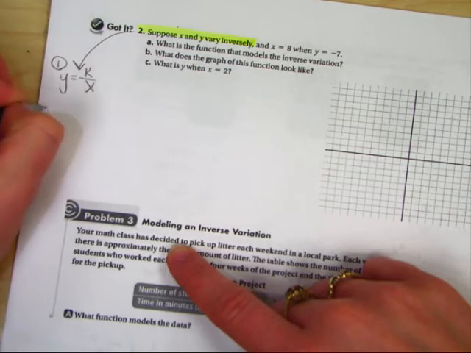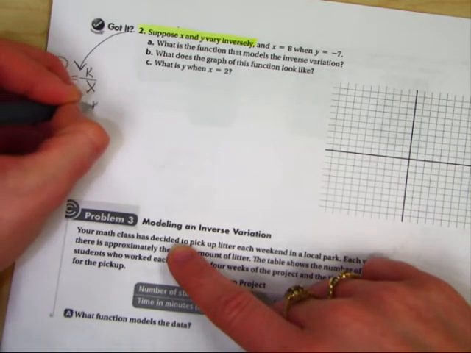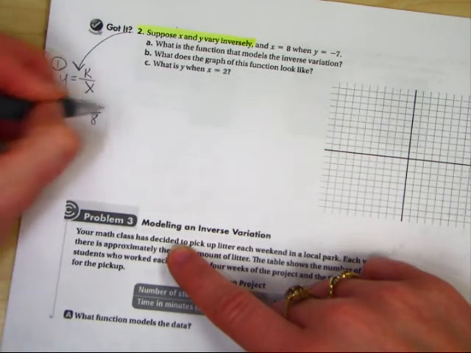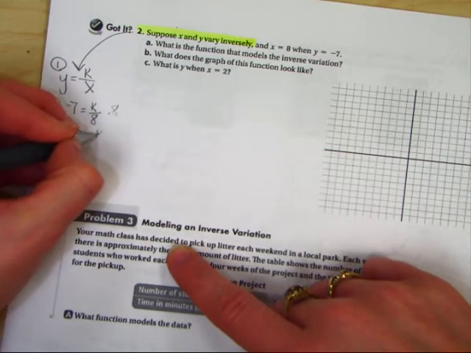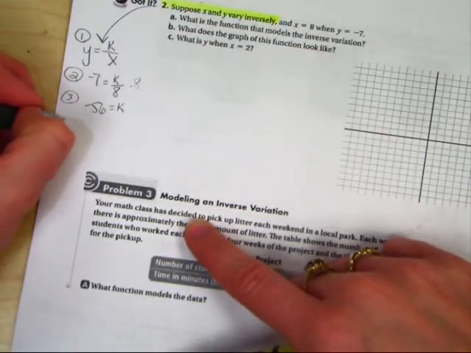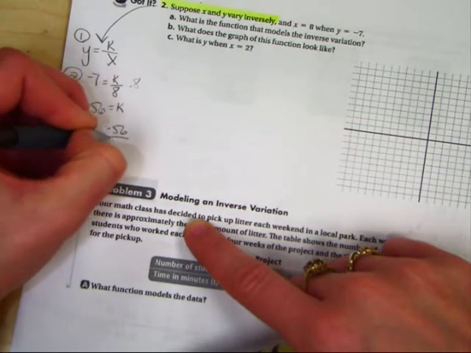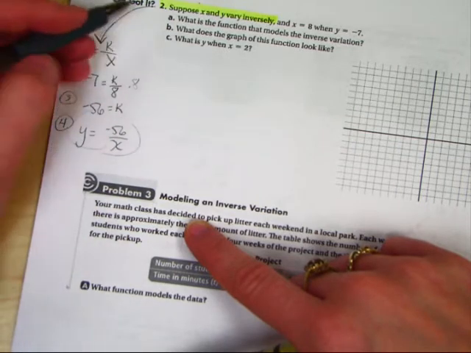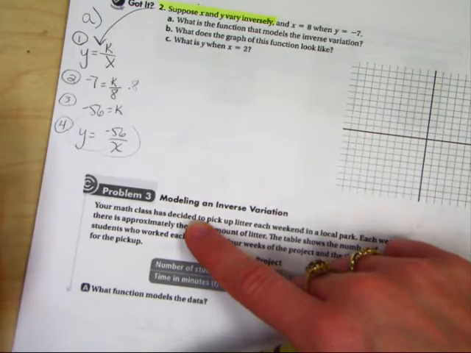That's step 1. Step 2, it says y is -7 and x is 8. Step 3, you got to multiply each side by 8. So -56 equals k. And then step 4 is to make your new equation, plugging in -56 on the top, and you have your brand new equation. Now, that is part A. That's what we just answered. What is the function?